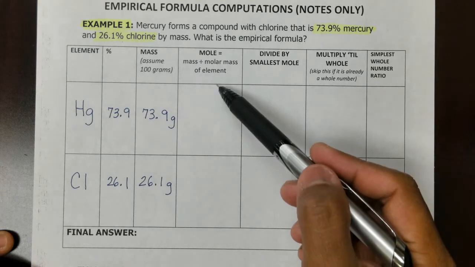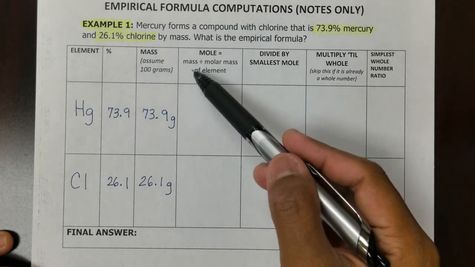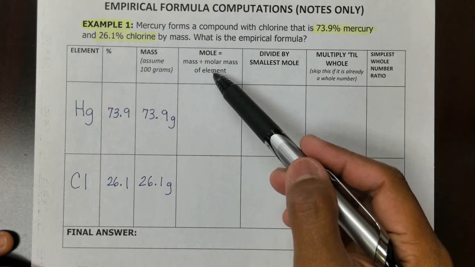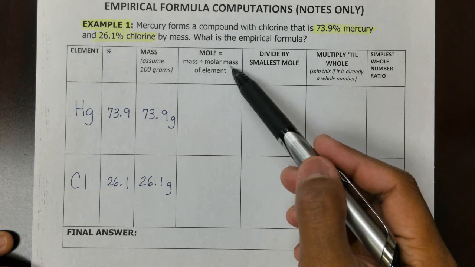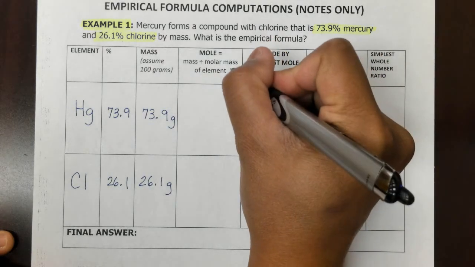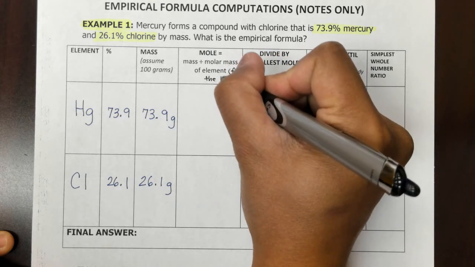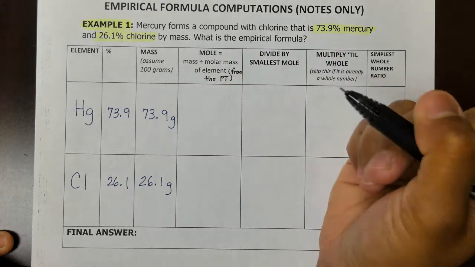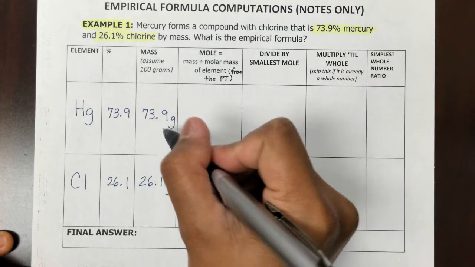Next, the fourth column is the mole. We're going to get the mole. Now there is an equation here how to get the mole. It's mass divided by the molar mass of the element. Where do we find the molar mass of the element? From the periodic table. So PT is periodic table. So the mass is here.